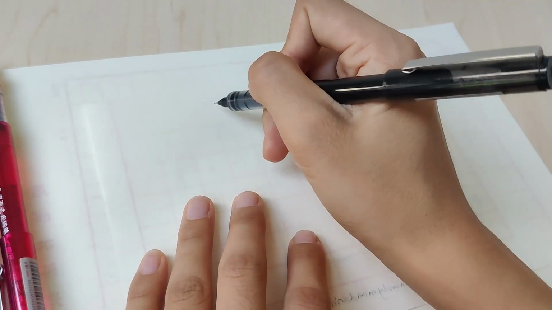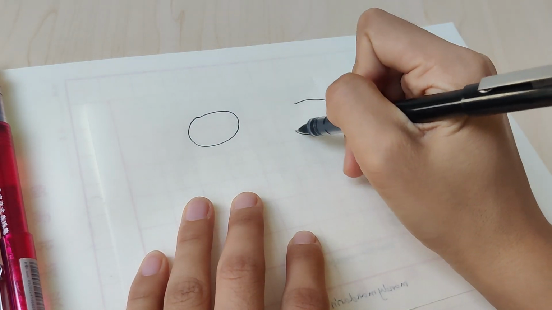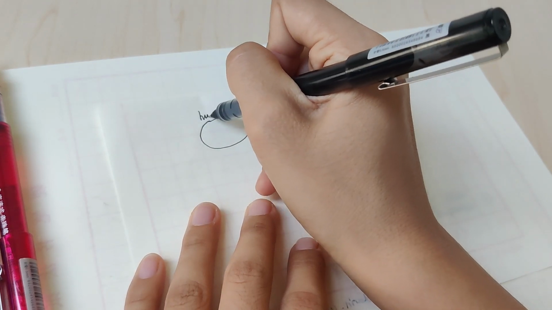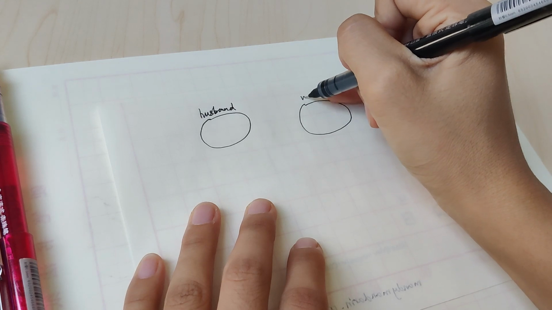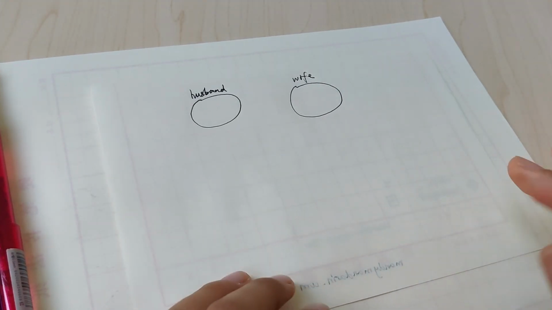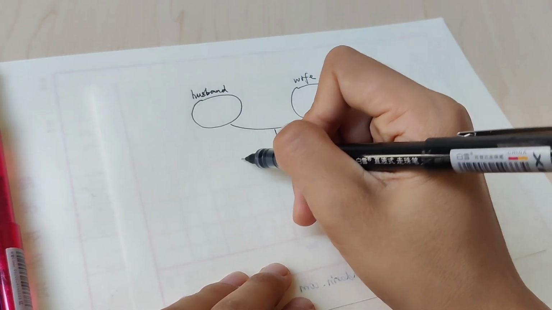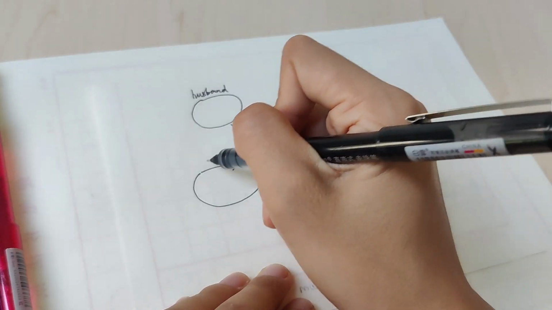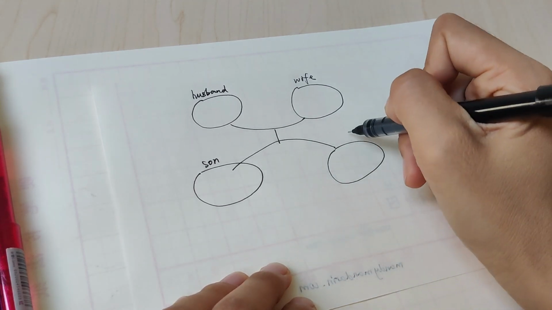First of all, let's draw two big circles. This one's going to be the husband, and this one's going to be the wife, and they will have kids, and either would be a son or daughter.